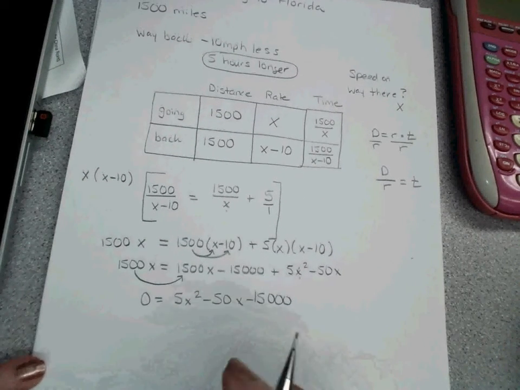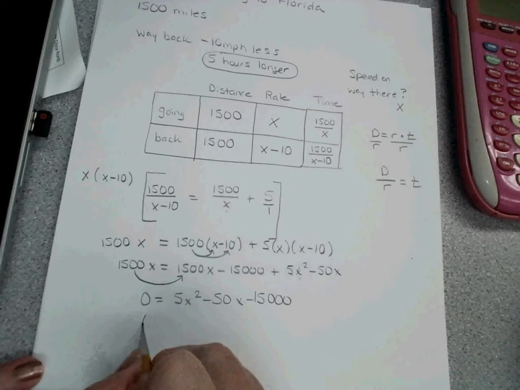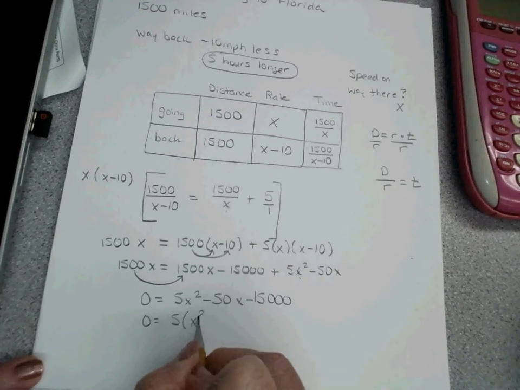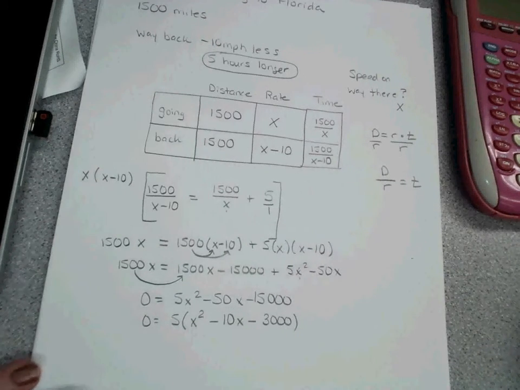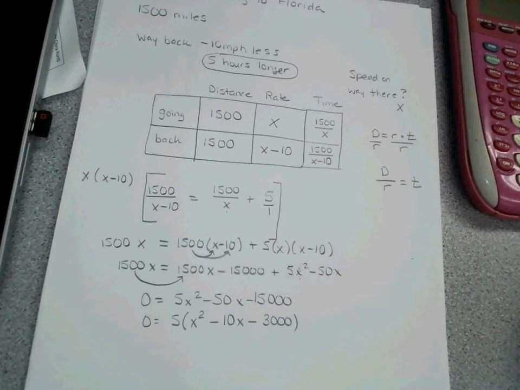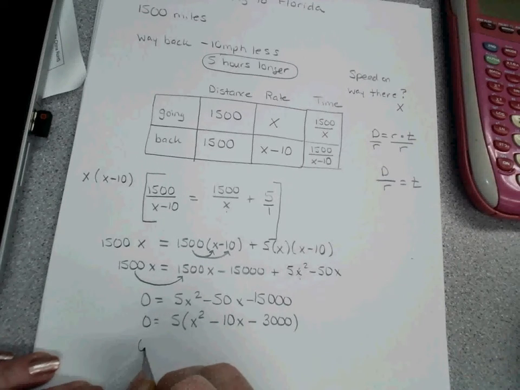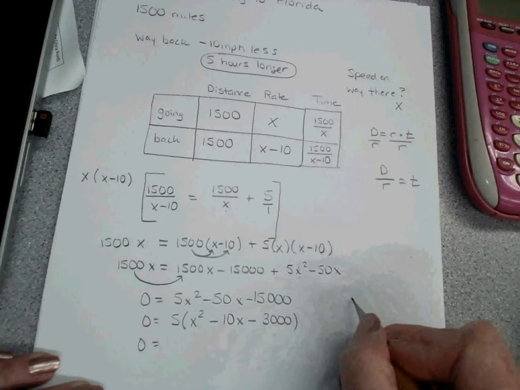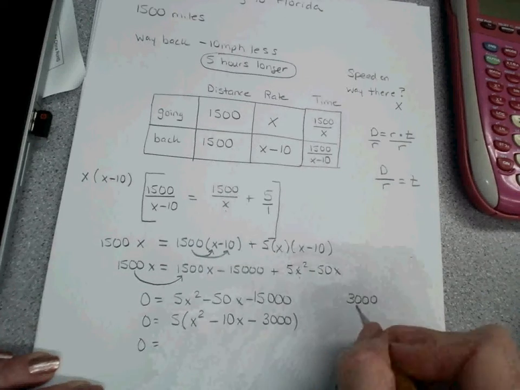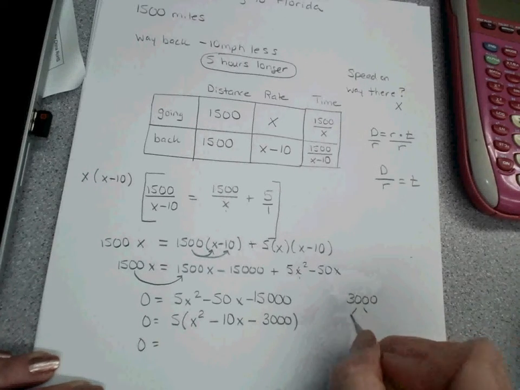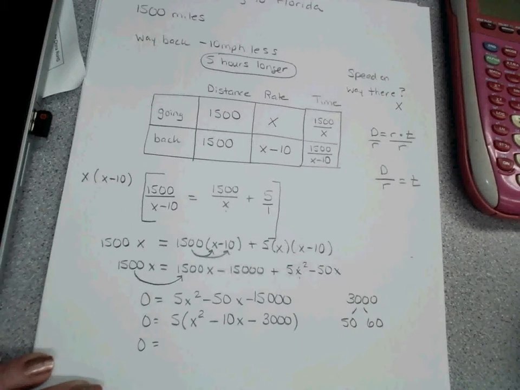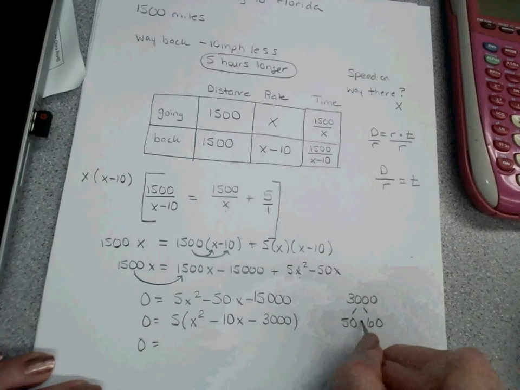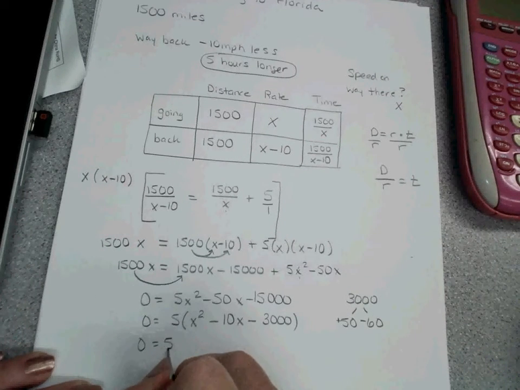I've got to factor that, and I can see that they all have a GCF of 5, which is going to make this a tricks problem and not a general trinomial. All right. Two numbers that multiply to give me 3,000, but subtract to give me 10. Well, doing it in my head, I'm thinking of 30. 30 is 5 and 6, so 3,000 is 50 and 60. To get a negative 10, it's going to have to be a negative 60 and a positive 50.